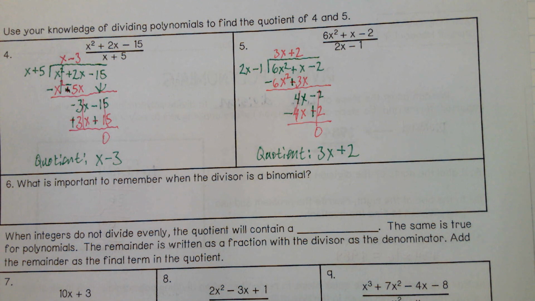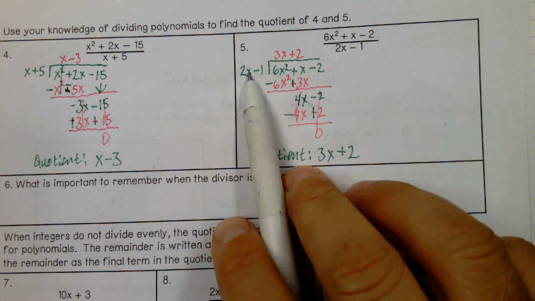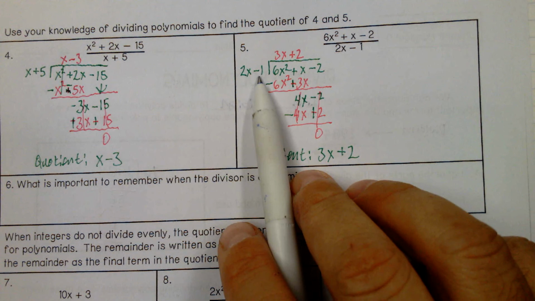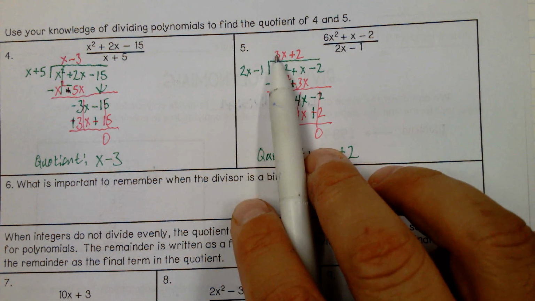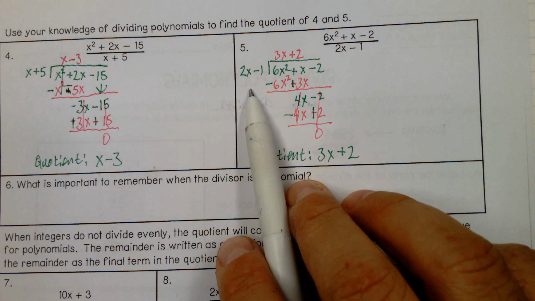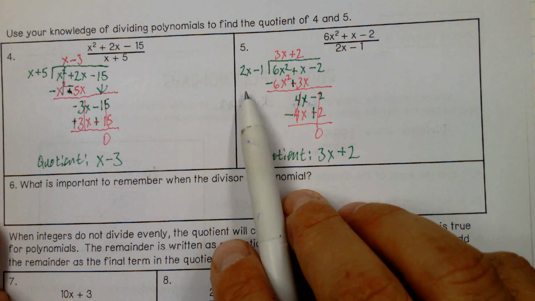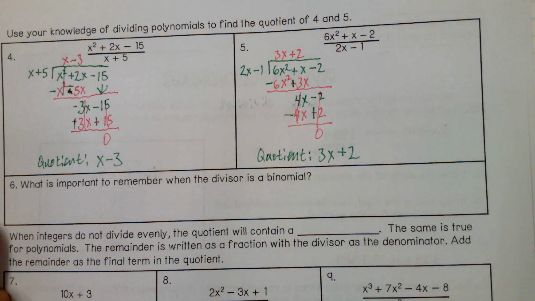Okay. What is important to remember when the divisor is a binomial, like we've been doing? Multiply the quotient by both of them. Yeah, you got to multiply the quotient to both terms, because that's the most common mistake. Okay.